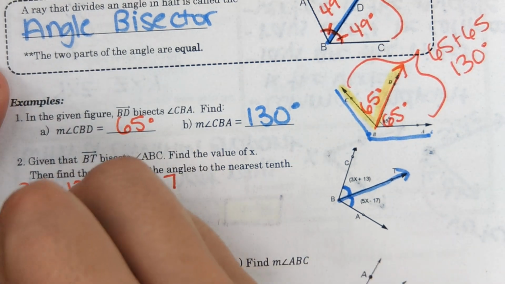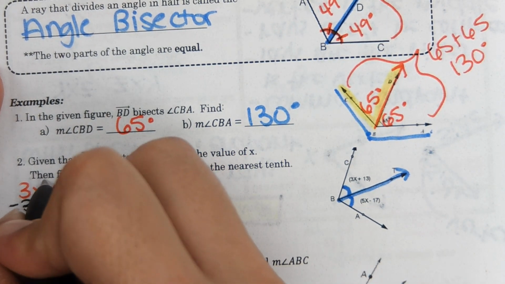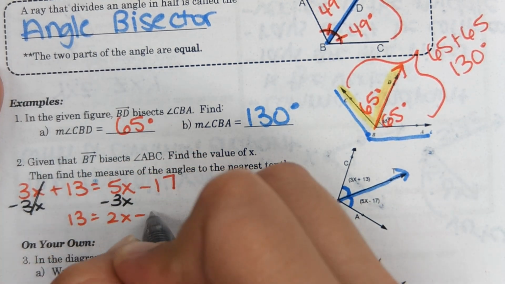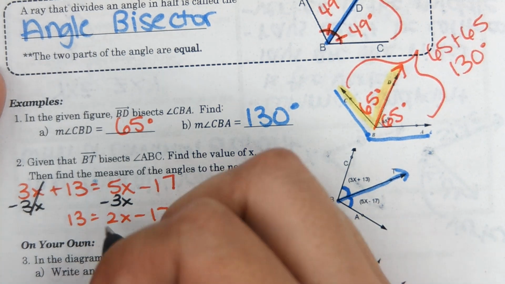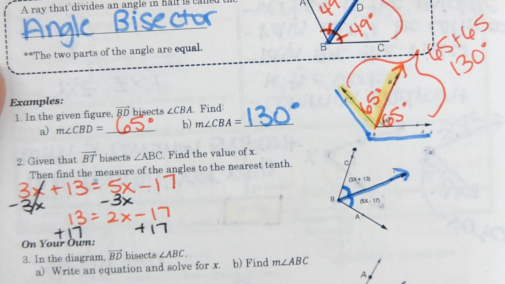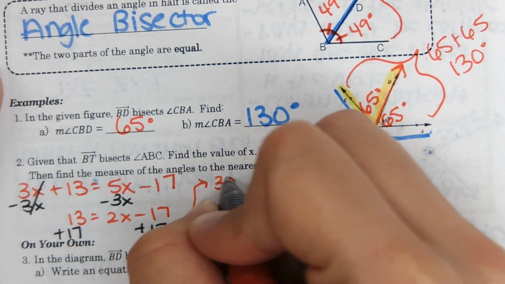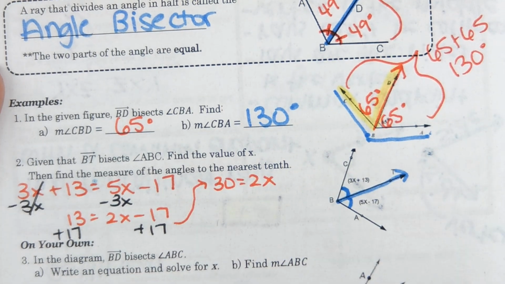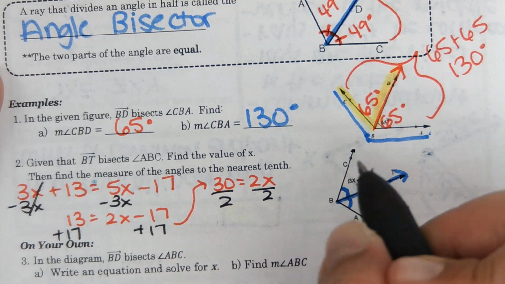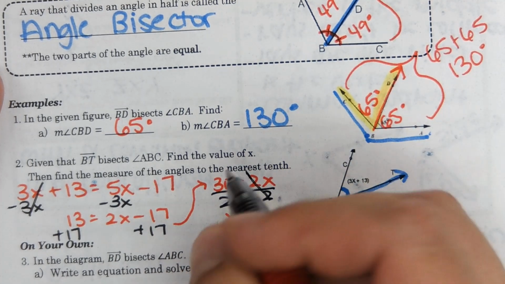And we will solve for x. So subtract 3x from both sides. 13 equals 2x minus 17. Then adding 17 over here, I get 30 equals 2x. Divide by 2. And x equals 15.